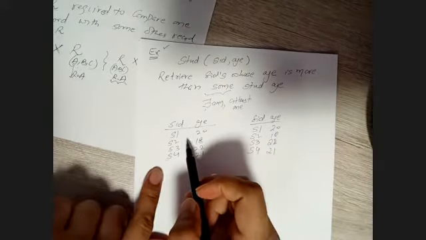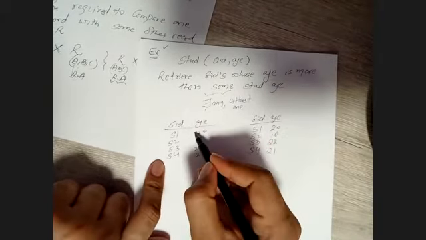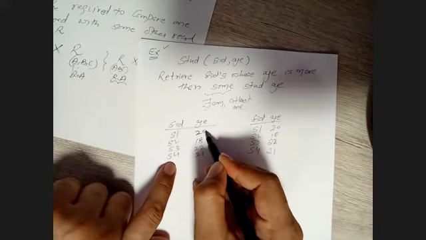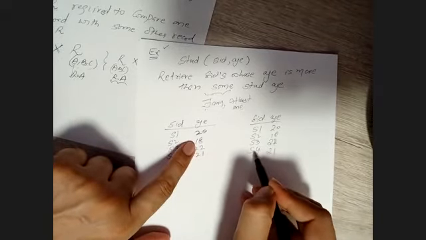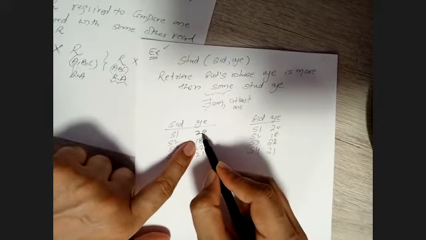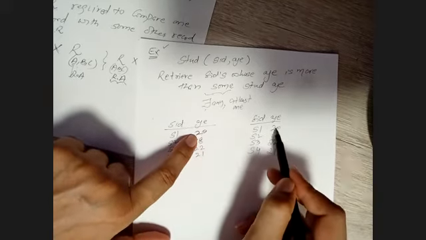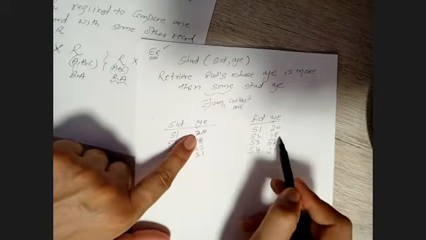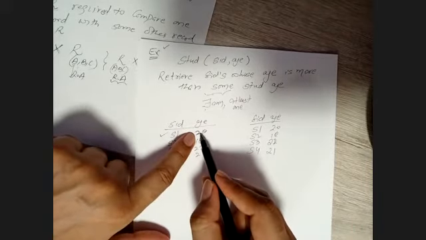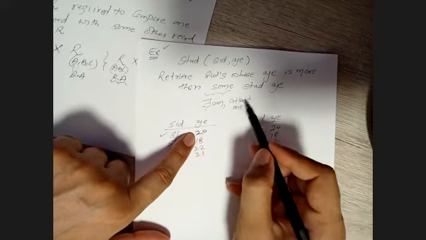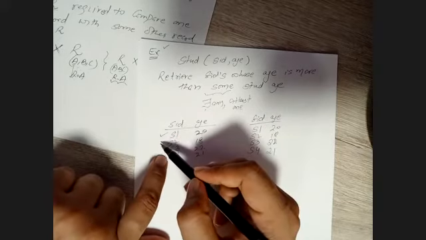Now, what we have to do: retrieve SIDs whose age is more than some. Take student S1 and check it against every row of the other table. If this age is more than some age, then we will take it. Is 20 more than 20? No. 20 is more than 18? Yes, so we will take it. There might be chances that 20 is more than some other as well, but at least one should be there. If this condition is satisfied, we include it.